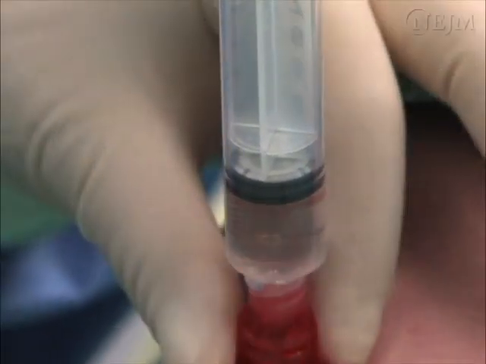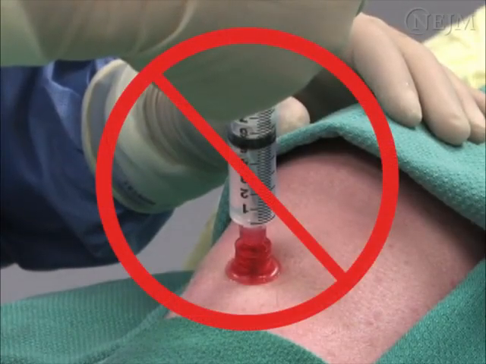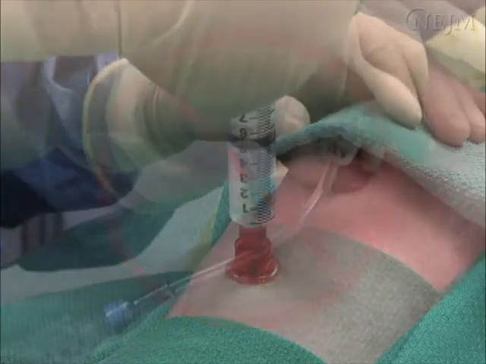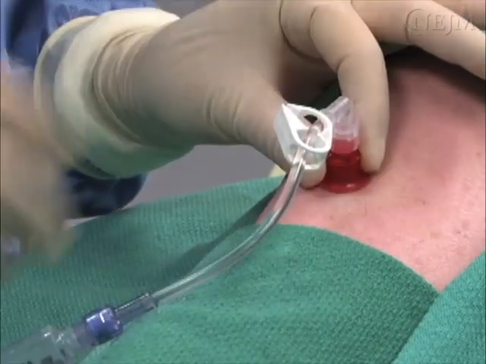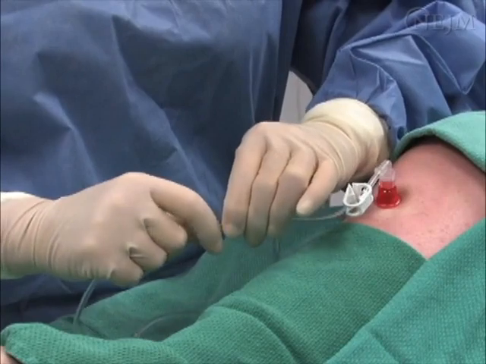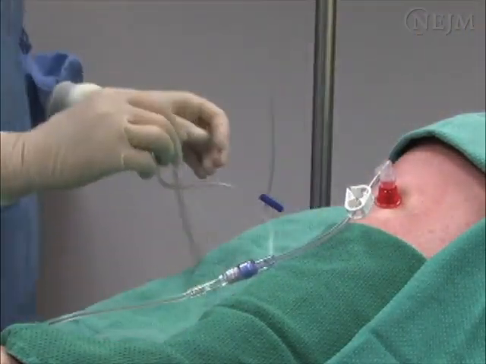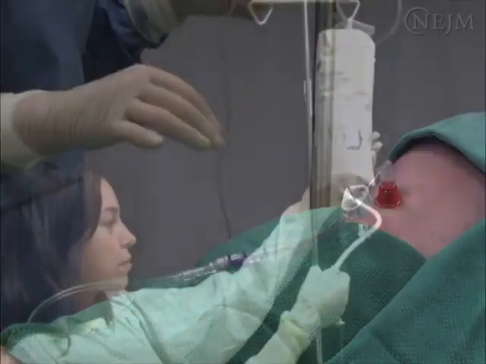The fluid should flow easily with no resistance. If the fluid does not flow, select another insertion site. After correct placement has been confirmed, the test syringe can be disconnected and the intraosseous needle can be connected to regular infusion tubing. Fluids can be infused by gravity, but infusing fluids through a pressure bag produces better flow rates.